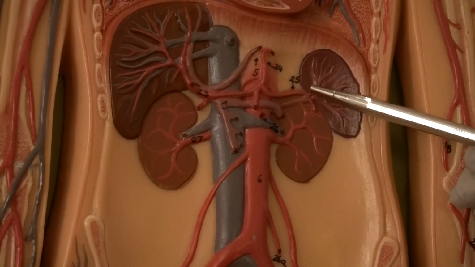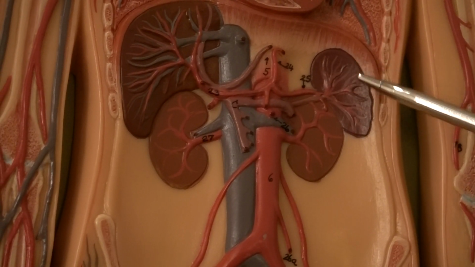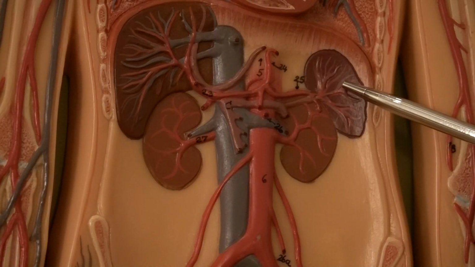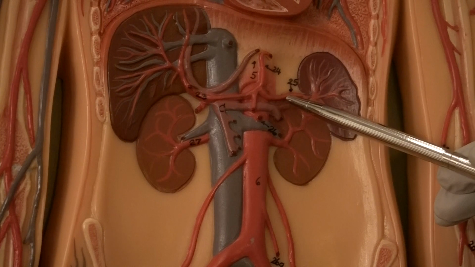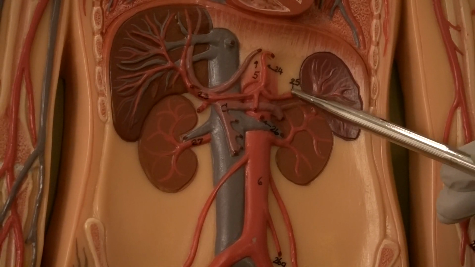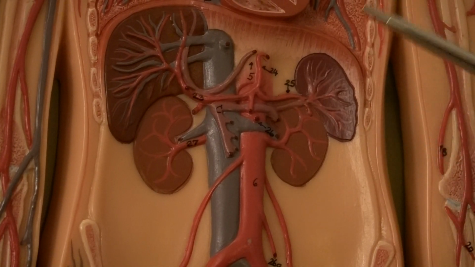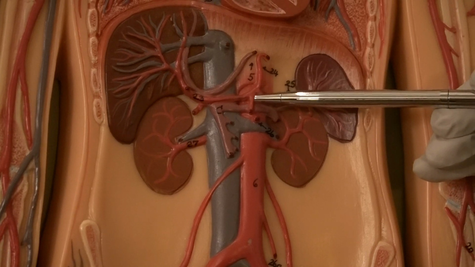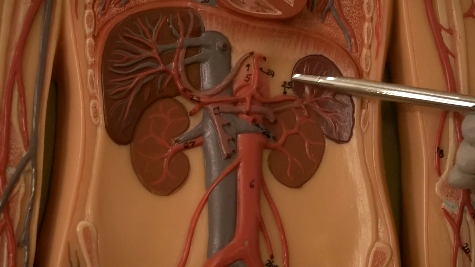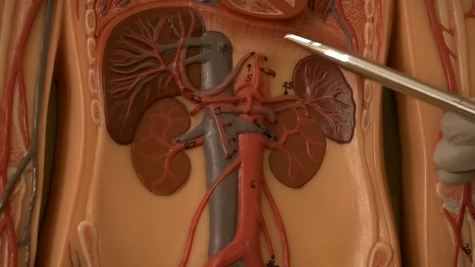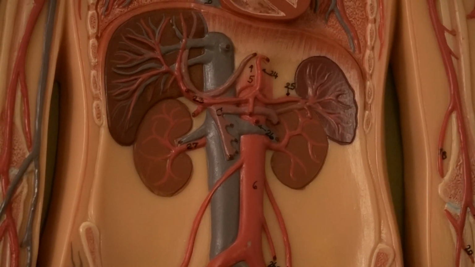I see that it supplies the spleen. Recall, the spleen is this organ sitting in the left hypochondriac region. The splenic artery also supplies the stomach and part of the pancreas. And then the third branch is the left gastric artery. That one supplies the stomach, that is supposed to be here, and part of the esophagus.